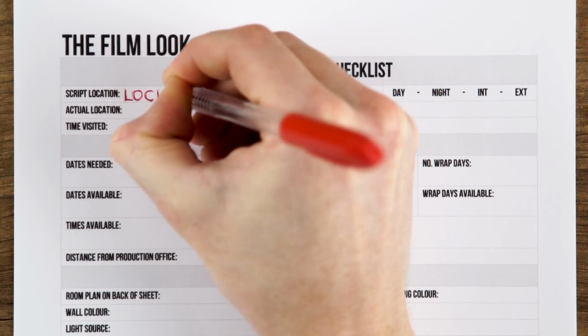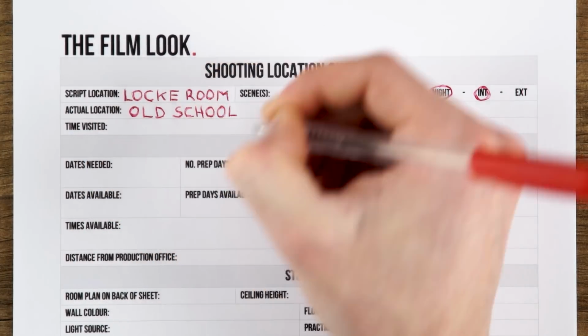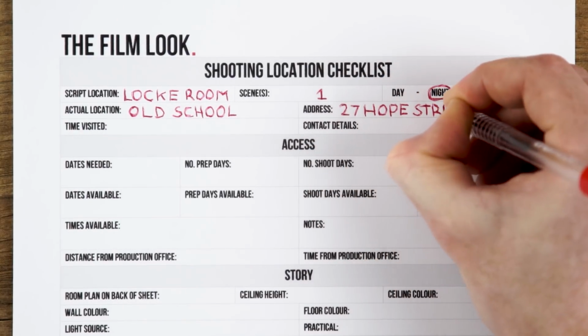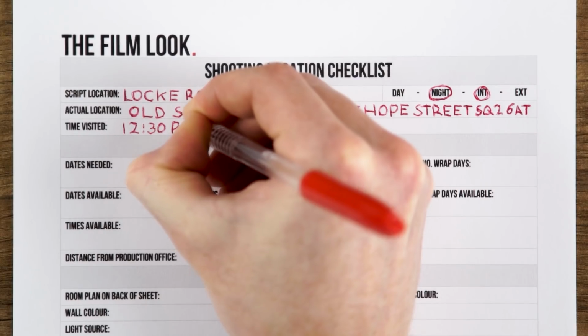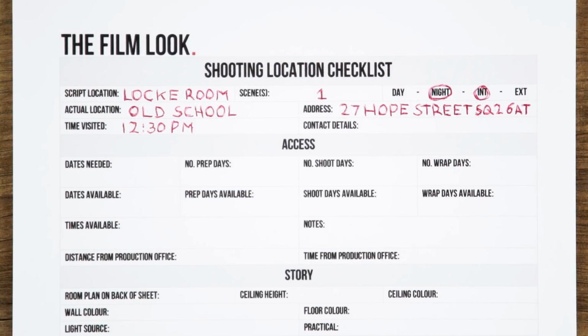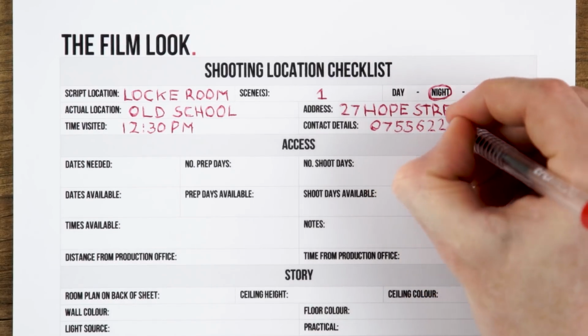Script a location. For us, it was a locker room. It was scene one of the film and it was set at night in an interior. The actual location was an old school, and then we added the address, which will come in handy later on. Add the time of when you visited the location, as at different times of the day, the look and sound of the location may change. And finally, add the contact details of the person that gives you access to the location.